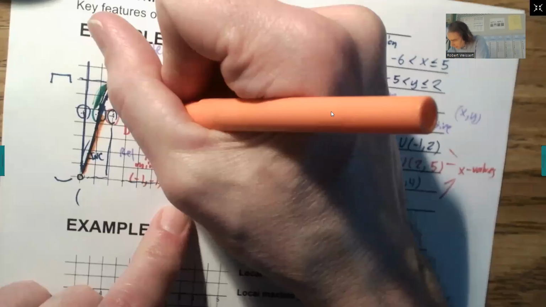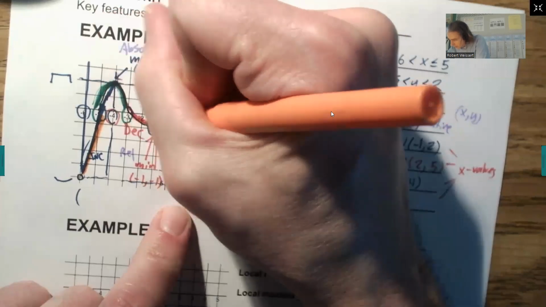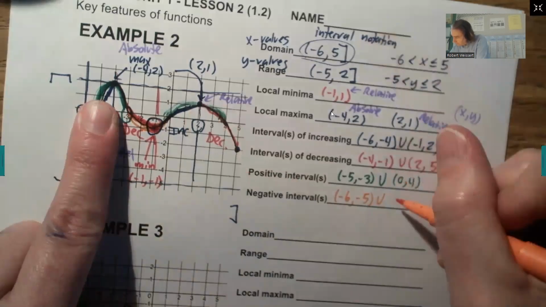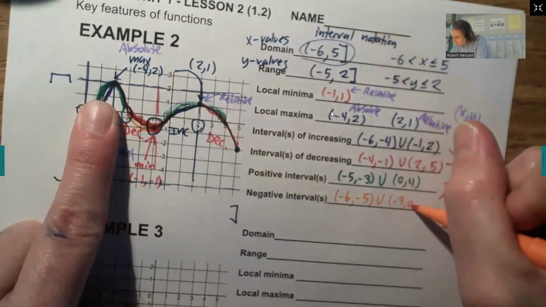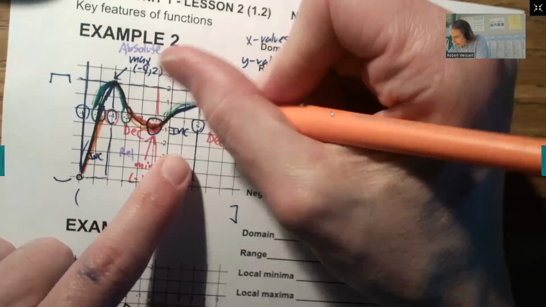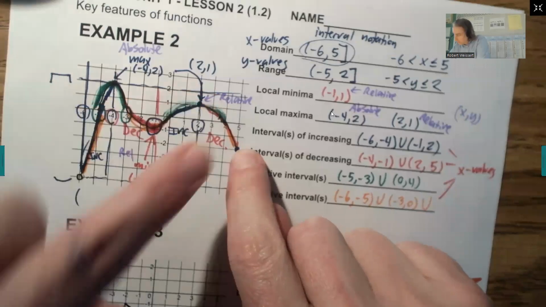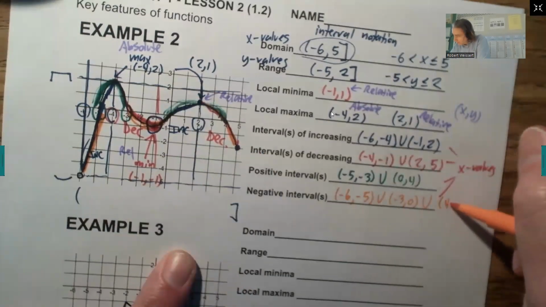It's below the x-axis again between what looks like to be -3 and 0. And then it actually dips back below the x-axis over here. Can you all see it between 4 and 5? So that's also a negative interval between 4 and 5. So there's a lot of intervals here.